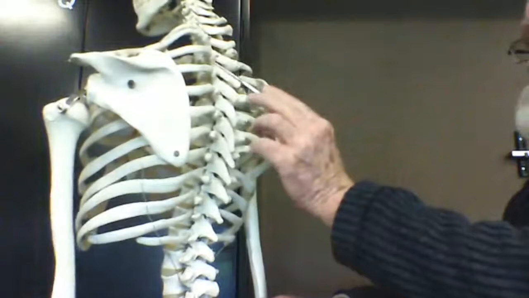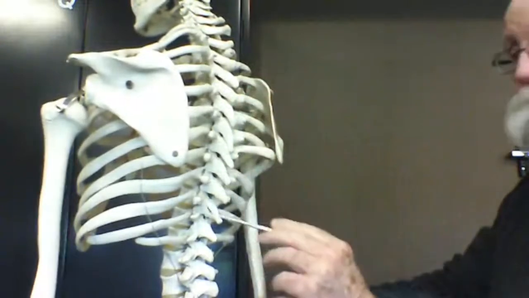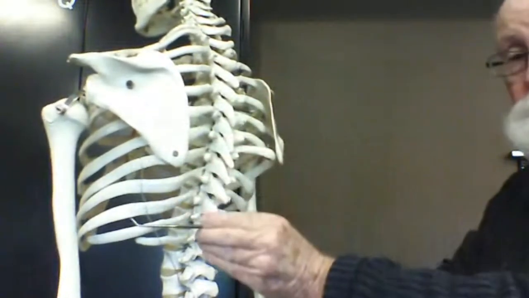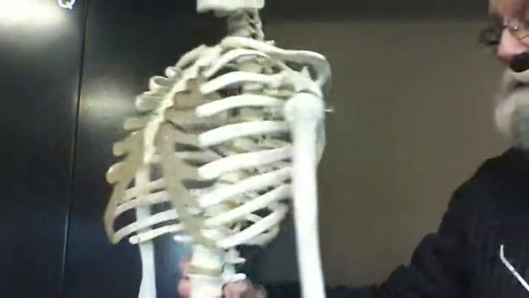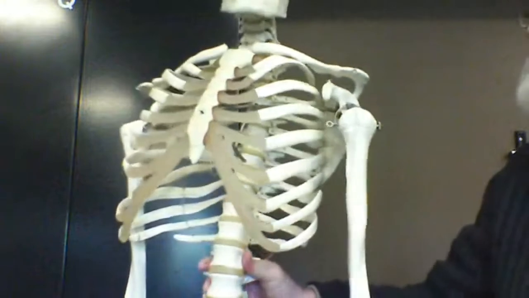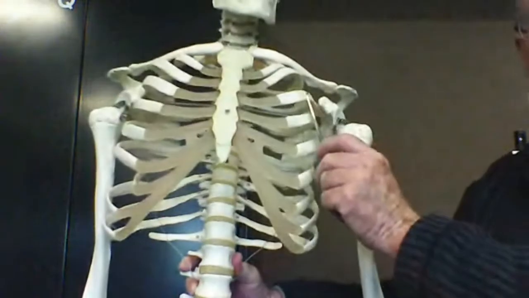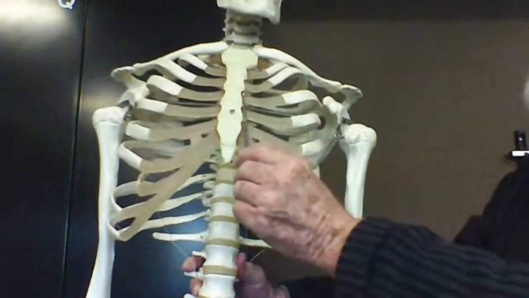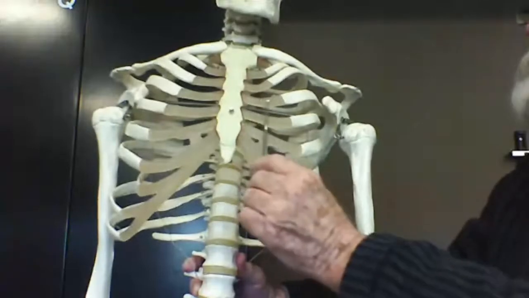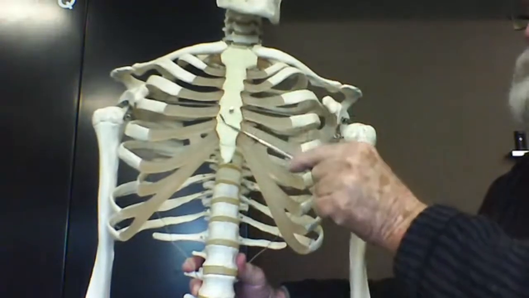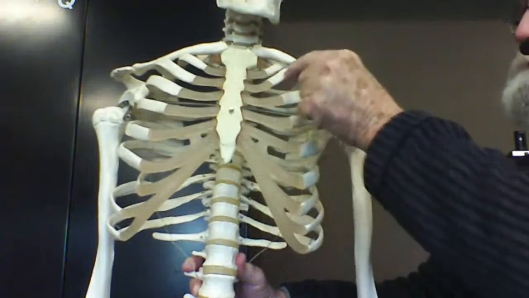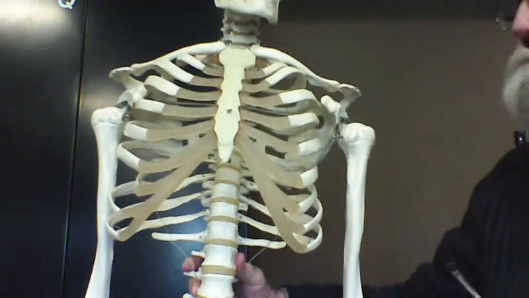As would the ribs, which are attached to the vertebral column, all of the vertebra. The ribs, in turn, are attached to costal cartilages, which are attached to the sternum, which you would call your breastbone.